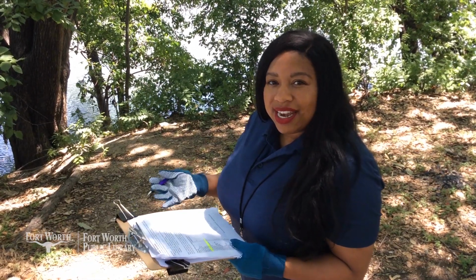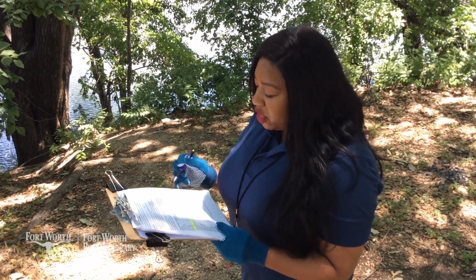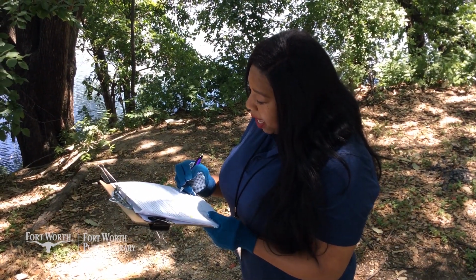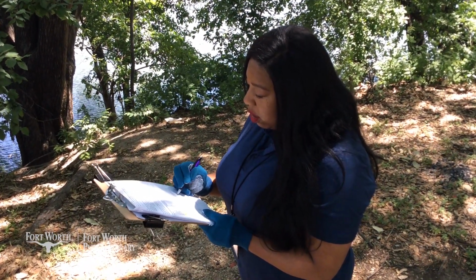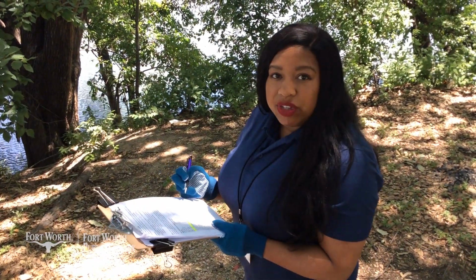So now that we found the circumference of our tree, which is 63, we can now find the estimated age of our tree. So we're going to find the diameter, and so that's going to be 63 divided by 3.14, or in other words, pi. And then we come out with 20.